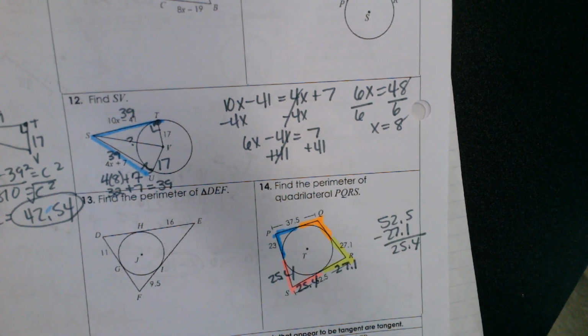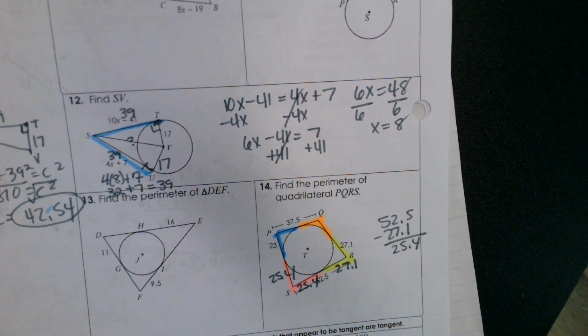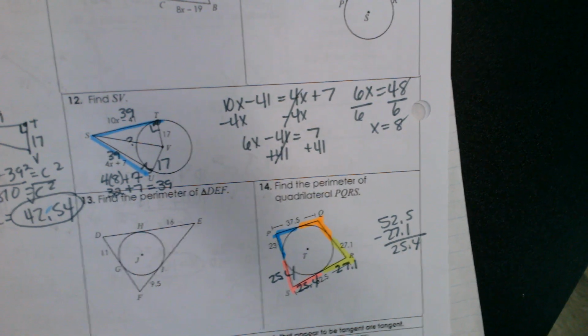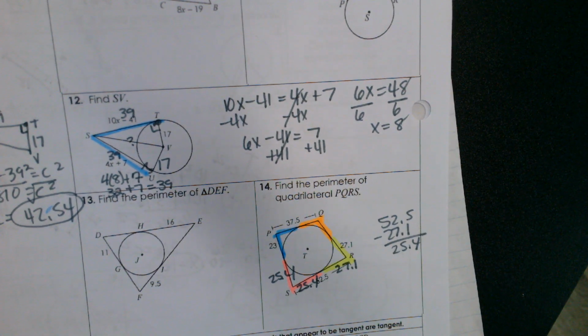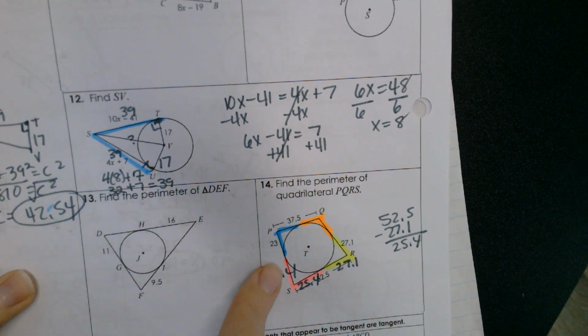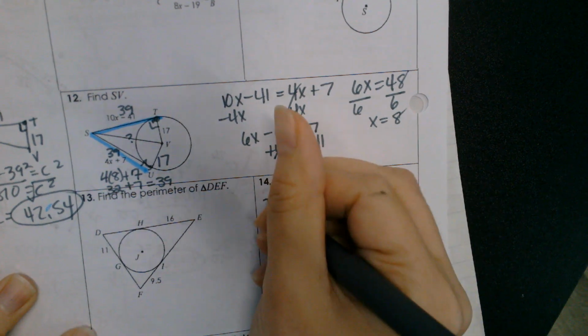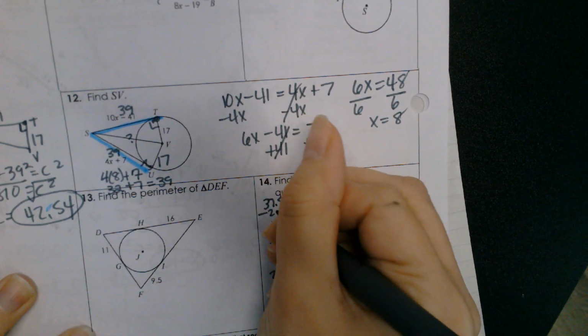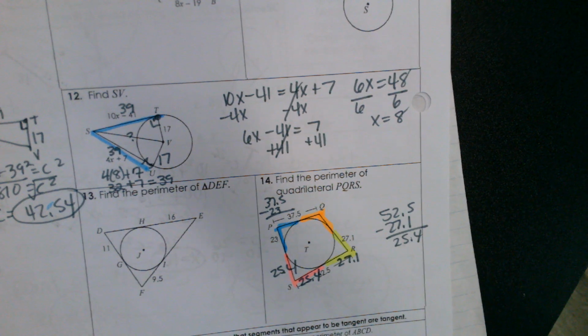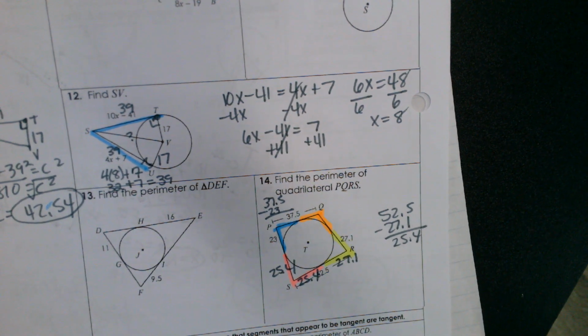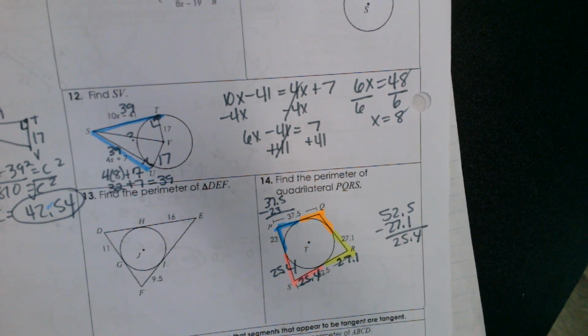So what am I going to first subtract? 37.5 by what?